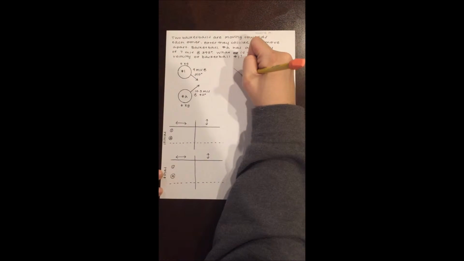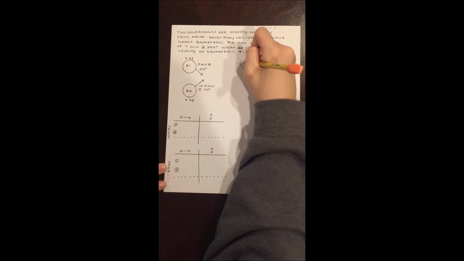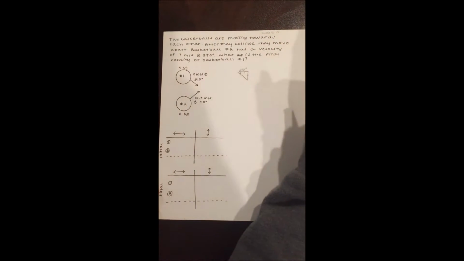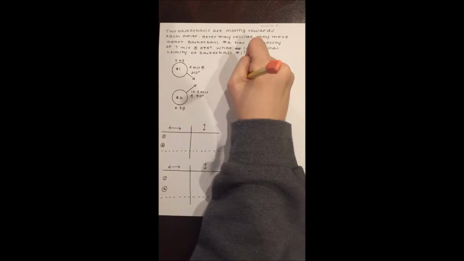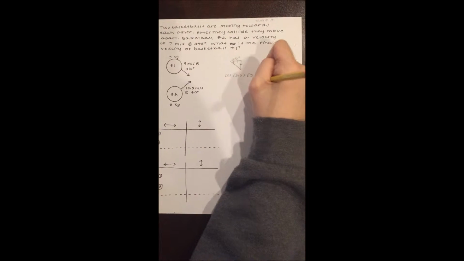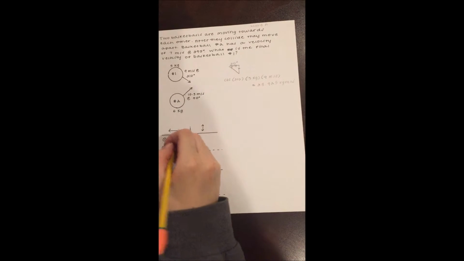So let's say we were to make this a triangle, and we know that this angle measure is 310 degrees for the first basketball. We could find out this and this component. So we could do the cosine of 310 degrees times its mass, which is 5 kilograms, times its initial velocity, 9 meters per second, which would equal 28.925 kilogram meters per second. So we could plug that number into here.